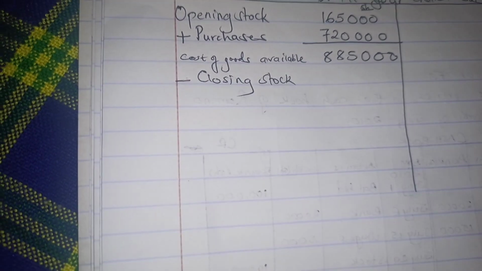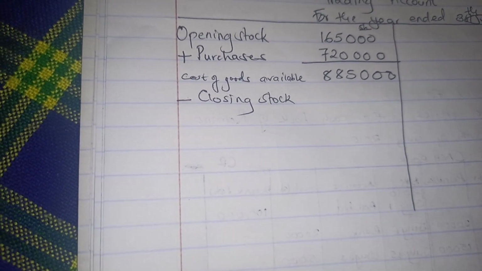Now, margin, learners, we said is given by gross profit divided by the sales. We are given the sales figure, we are given the margin. So what we don't have is a gross profit.